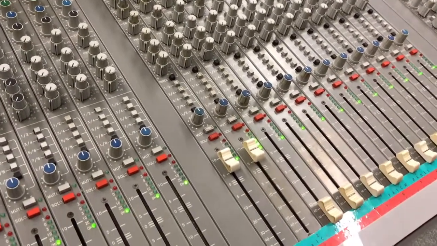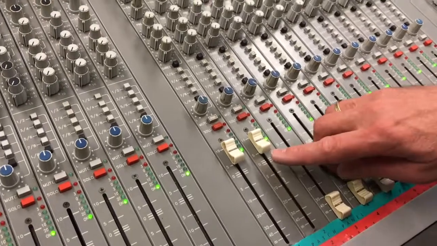Now I'm combining again the out of phase original with the filtered sound.